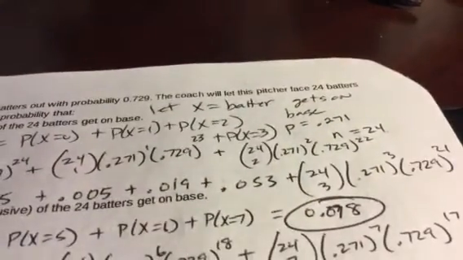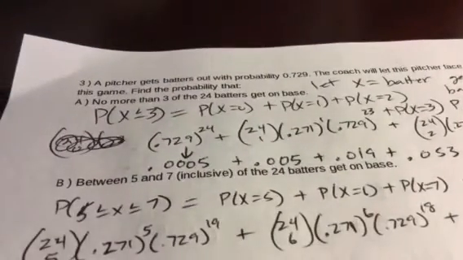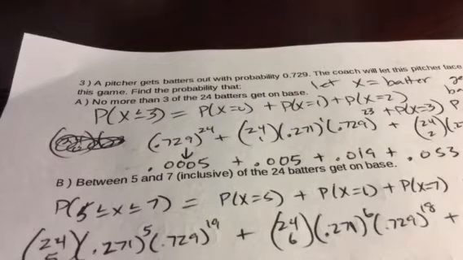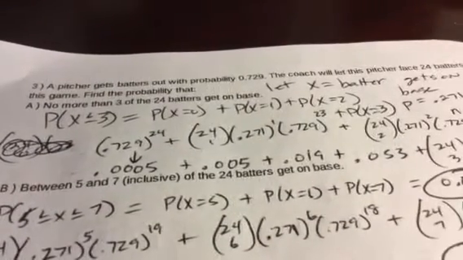So the probability that a batter gets on base is not 0.729, it's the complement, 0.271. All right. So if I want all 24 of them to get out, that's 0 batters on base. That's 0.729 to the 24th. Basically 0.001. That's how it would round. And we rounded it like that at the end.